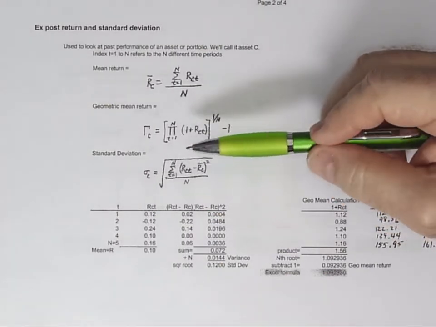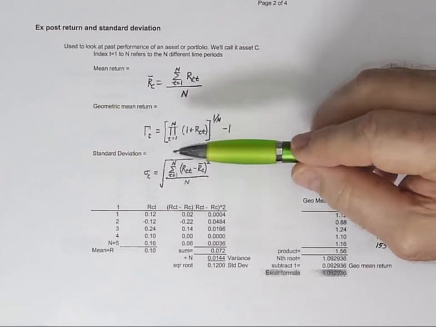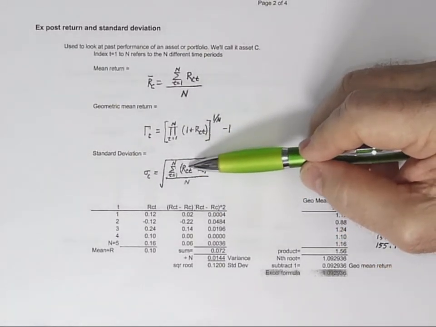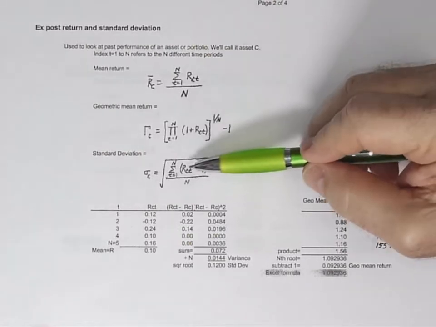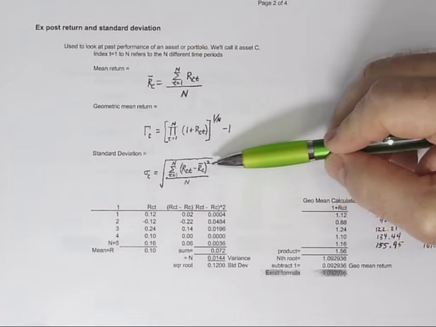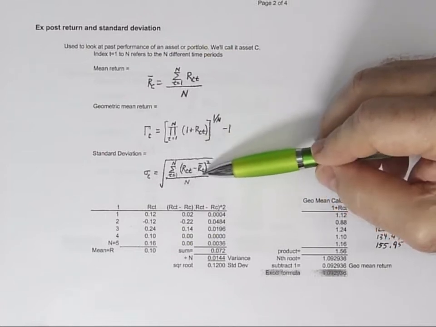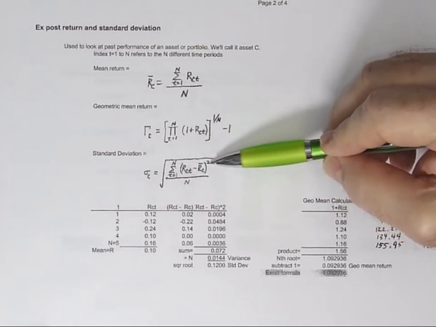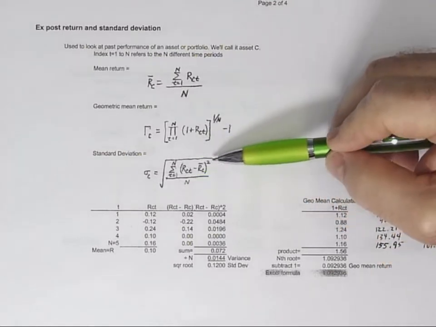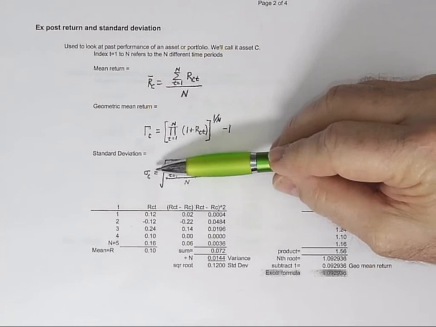And the standard deviation is different also. We take each one of the actual returns and subtract from it the arithmetic mean return. Those are our deviations. We're going to square our deviations. We're going to add them up, and we're going to divide by n, and then take the square root, and that's going to be our standard deviation.